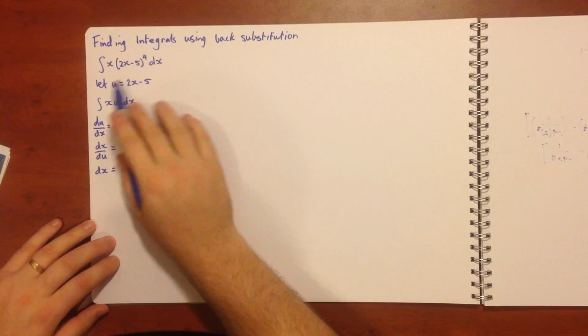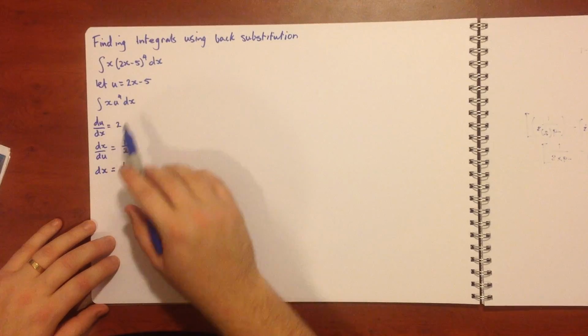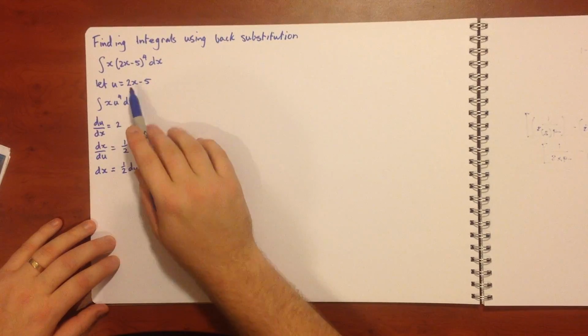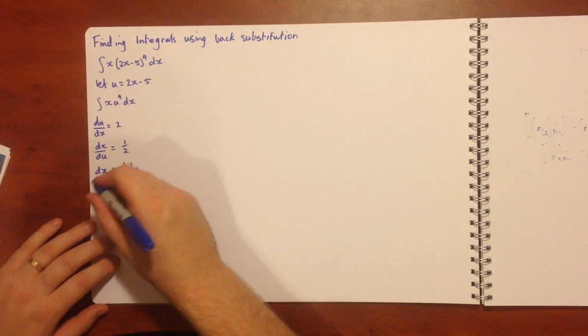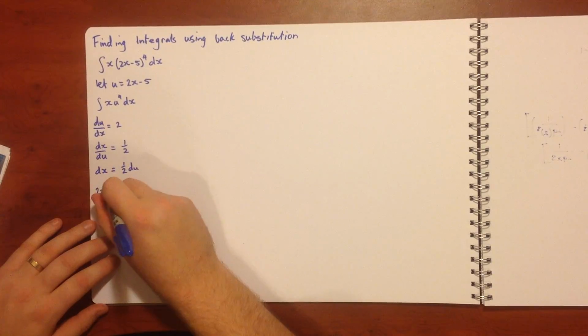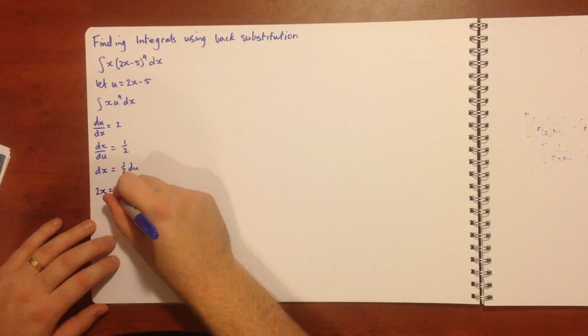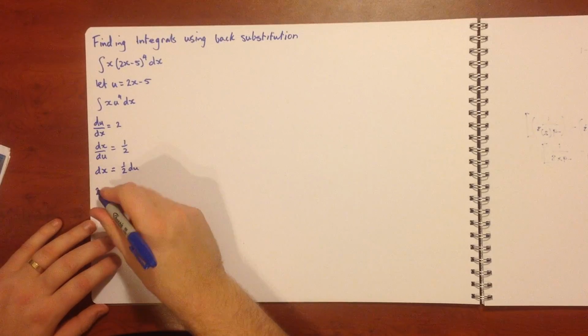Now up here, what we're going to do is rearrange this for x. So we're going to say, well, 2x equals u plus 5.